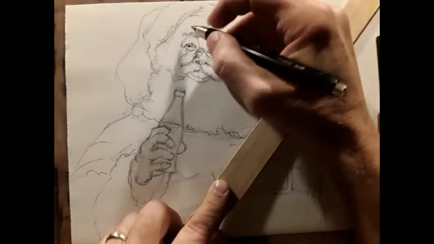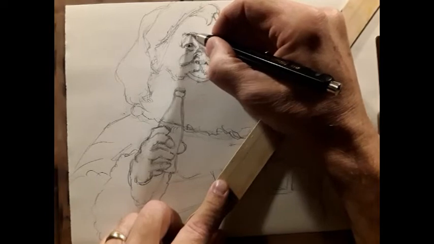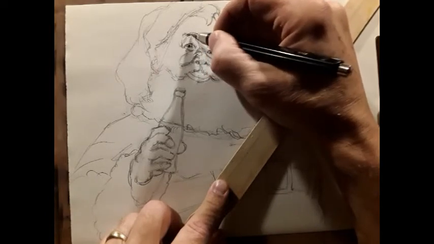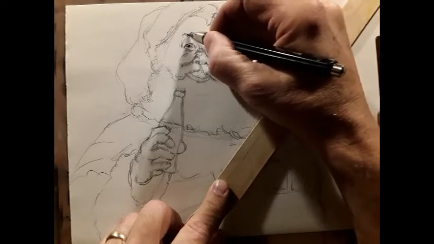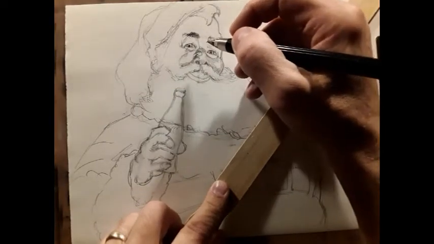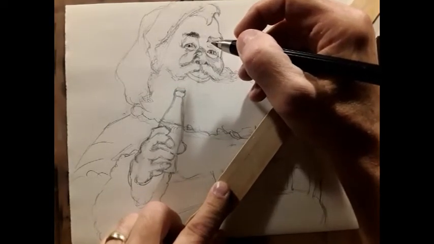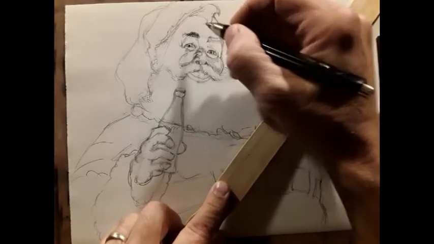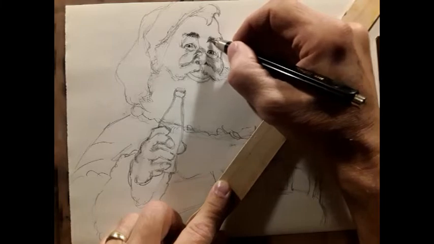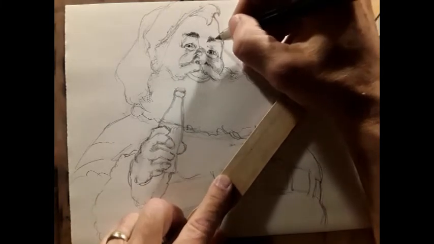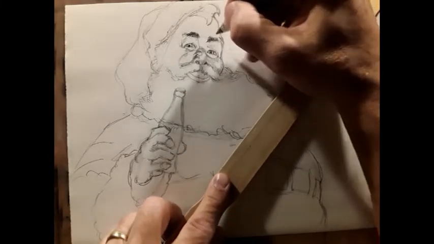See? And then he's got these dark eyebrows. It's funny that the only darkness on his head is in his eyebrows, as far as hair.